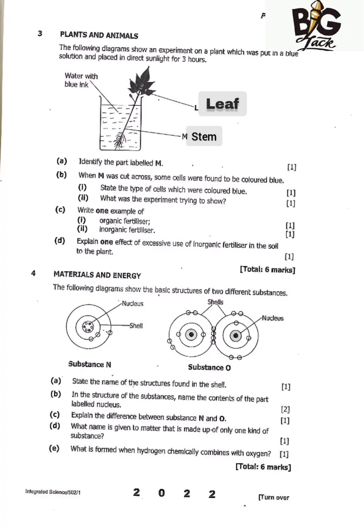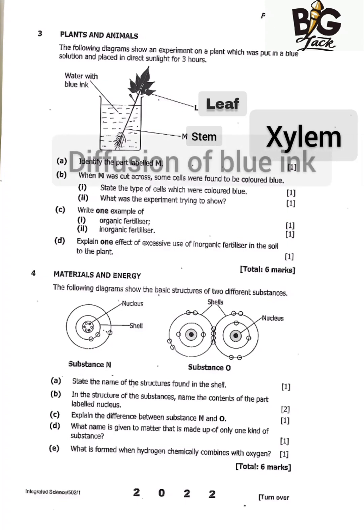So just write stem. Then B is saying, when M was cut across, some cells were found to be colored blue. Roman numeral 1: state the type of cells which were colored blue. I'm going to say xylem, because xylem transports water. Then Roman numeral 2 is saying, what was the experiment trying to show? It was trying to show diffusion.